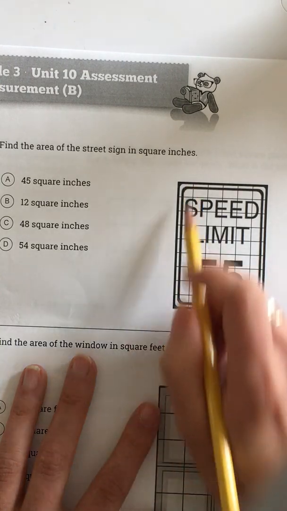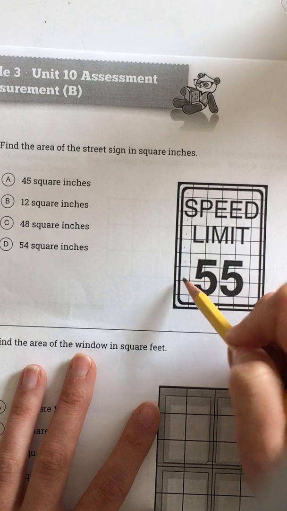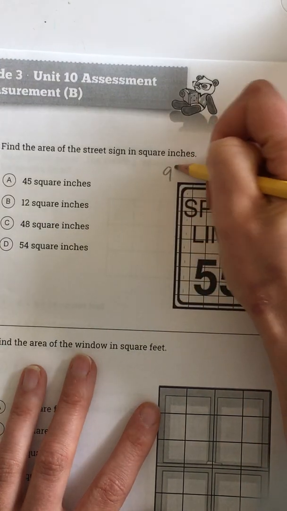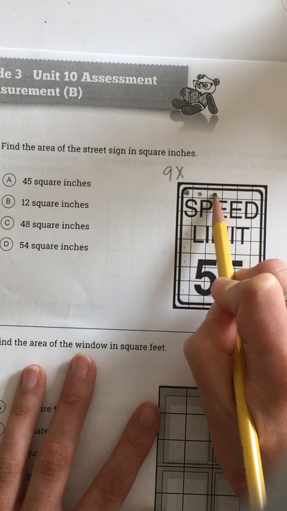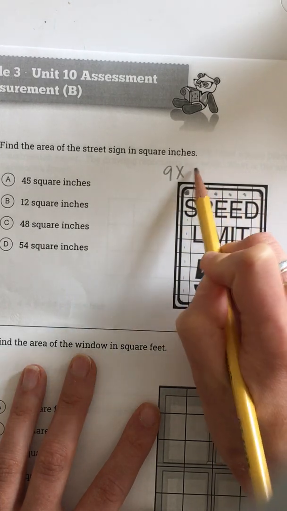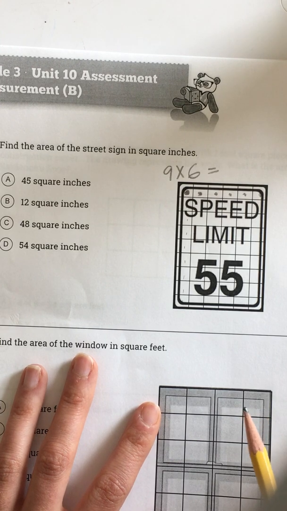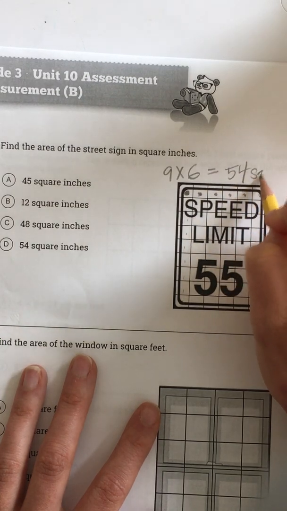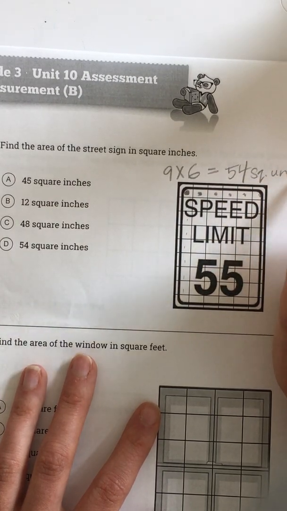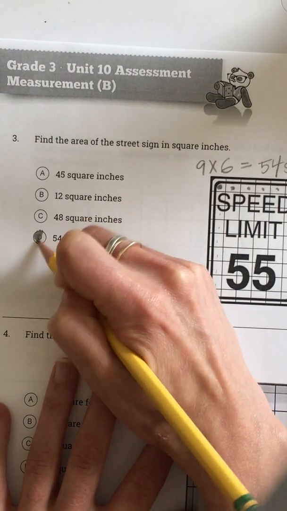So if we know that the length, my longer side, is 1, 2, 3, 4, 5, 6, 7, 8, 9, times, don't forget to recount this, 1, 2, 3, 4, 5, 6. You get 9 times 6. And what is 9 times 6? You can pause the camera if you need to, but it is 54, and we know that it's square units because it's not telling us what the unit is, but it's the area, so everything's squared.